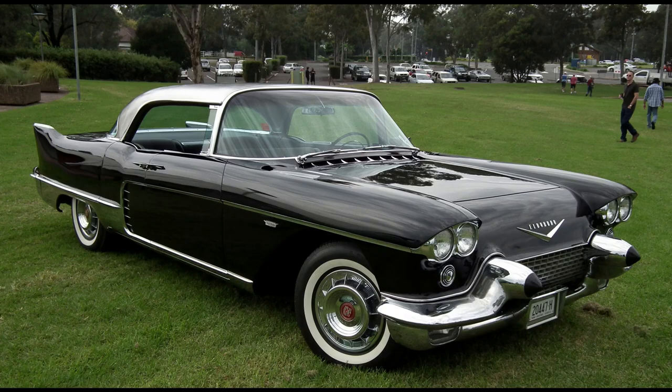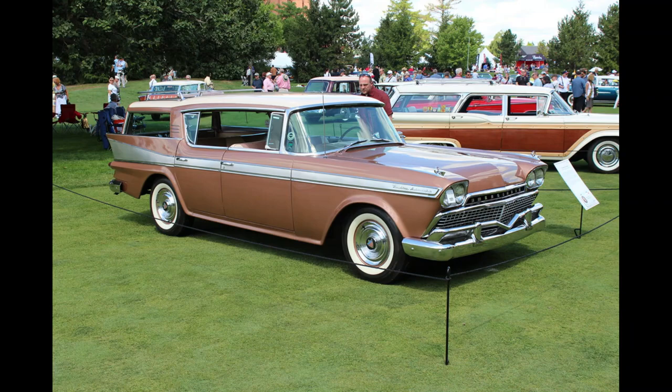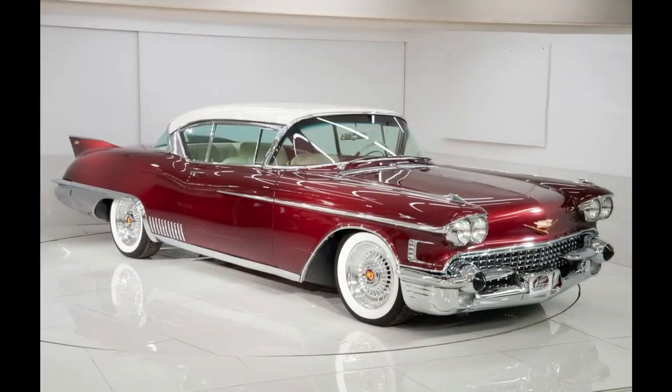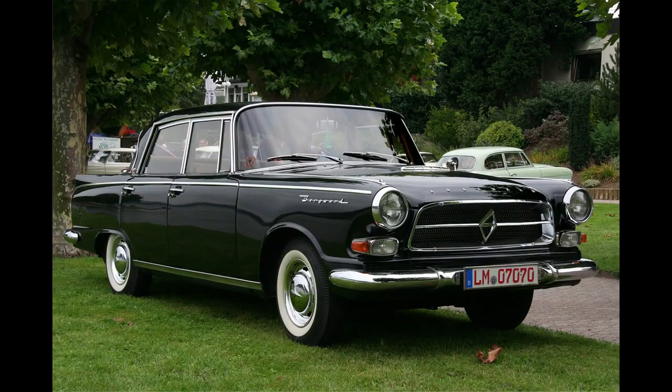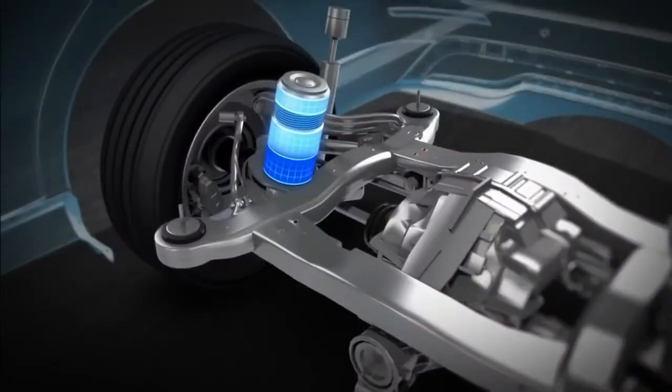Soon after, several other car models, including the Rambler Ambassadors, American Motors, Cross Country, Station Wagon, Eldorado Seville, Borgward P100, and Mercedes-Benz W112, began utilizing self-leveling air suspension systems by the early 1960s.